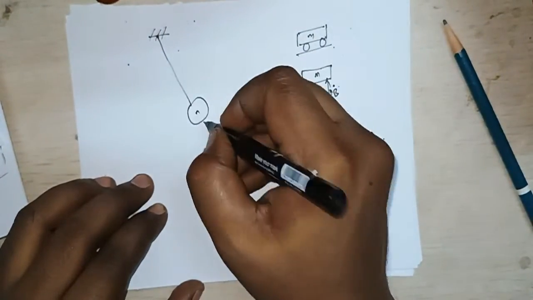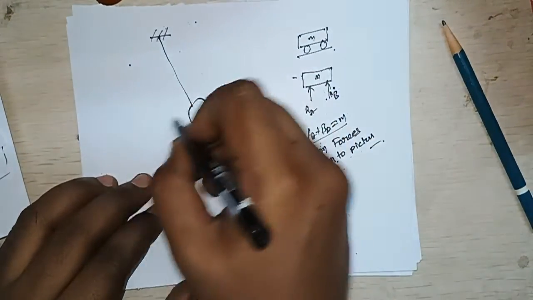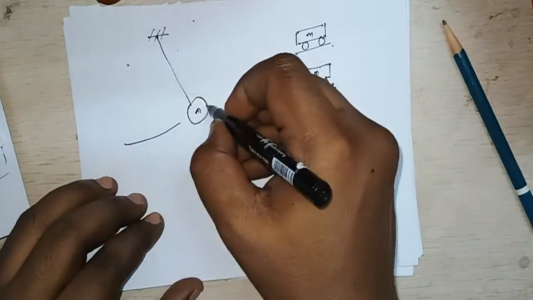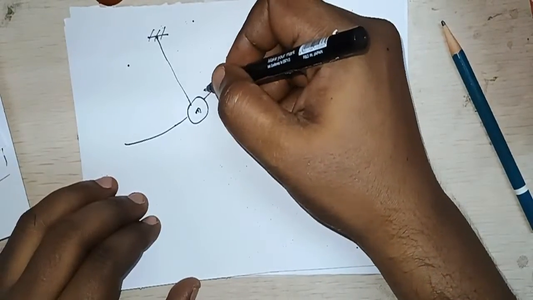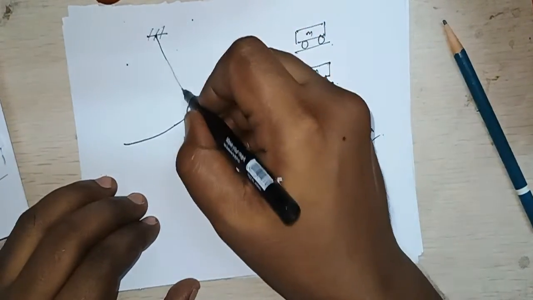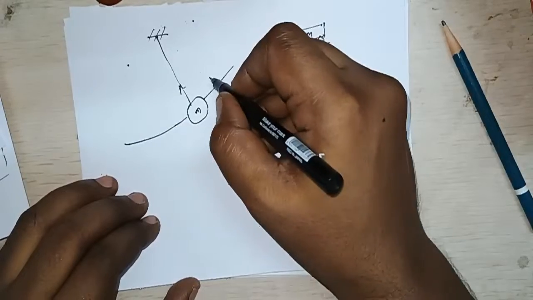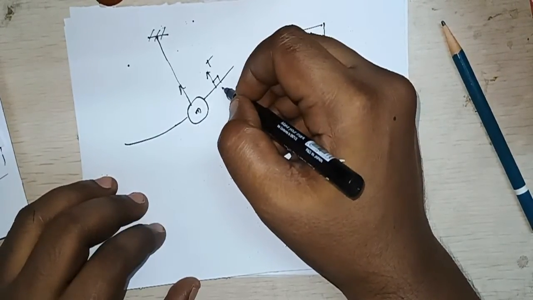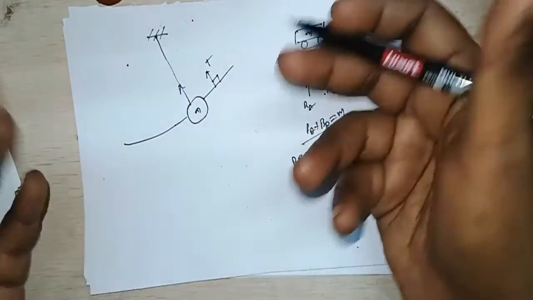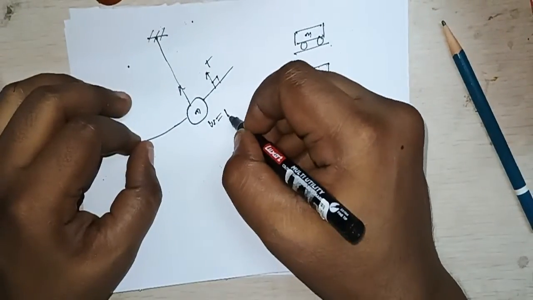by now you might have seen that this particular pendulum goes like this, and since the tension over here is perpendicular, this tension is doing no work, because work is equal to F s cos theta.